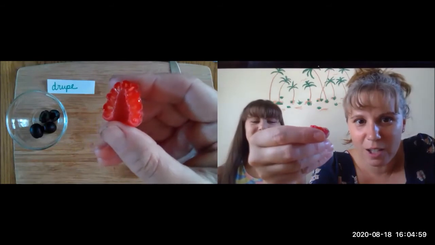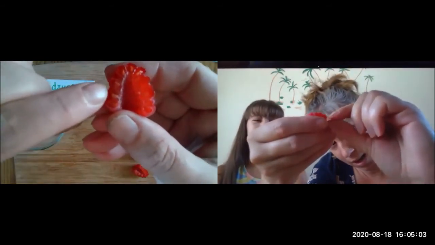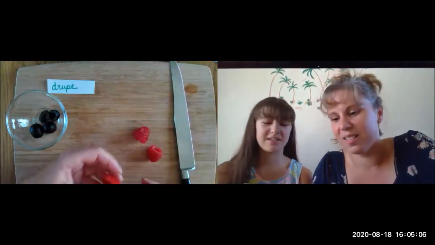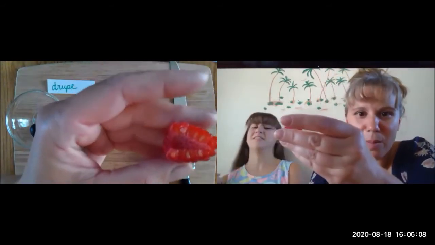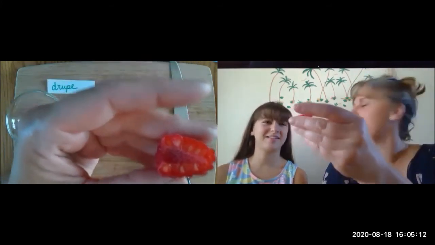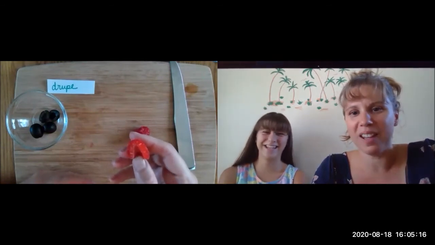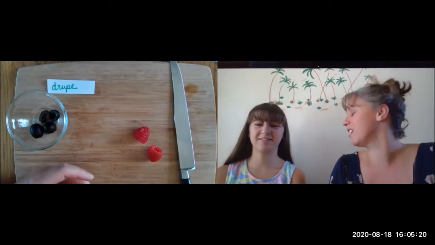Let's see if I can, you see those little drupes in there? Do you see those hard endocarps right inside there? I never noticed the tiny little endocarps. There they are. Every segment, every piece of a raspberry is a druplet. I learned something new today. I learned two things. I learned that an avocado wasn't a drupe, and I learned that a raspberry is made up of a lot of drupes.